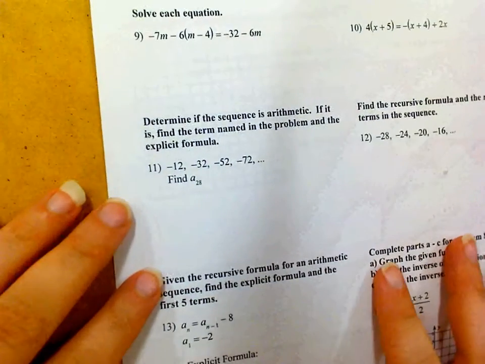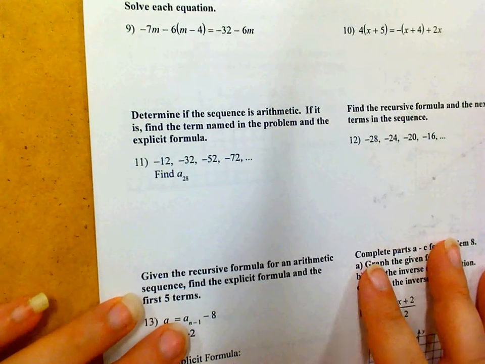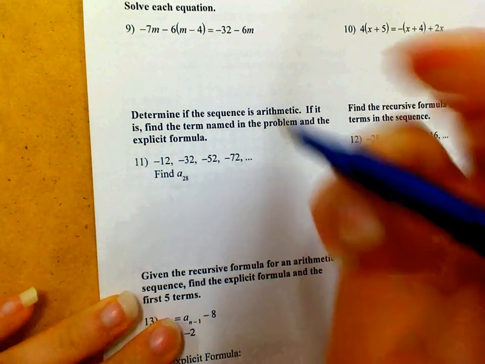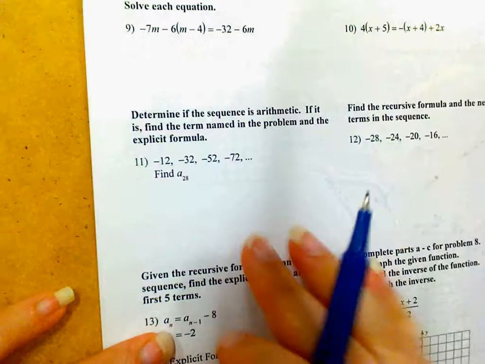All right. Solve each equation. Let's work number 9. On number 9, I see I have a negative 7m minus 6 times m minus 4. Do you want to do anything with that?